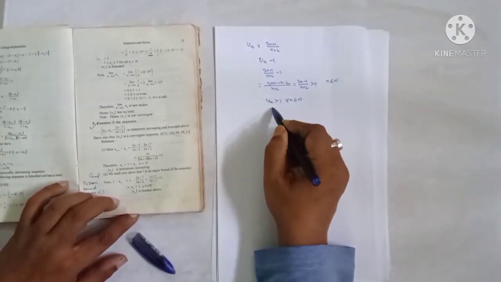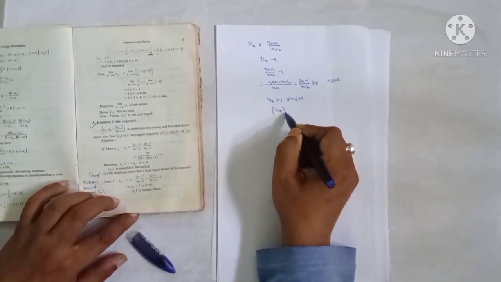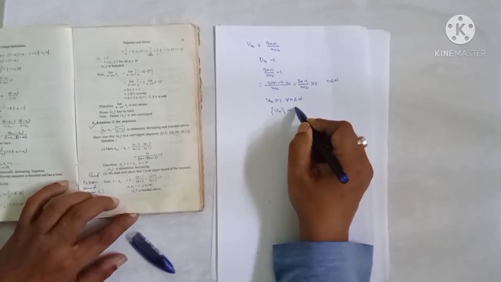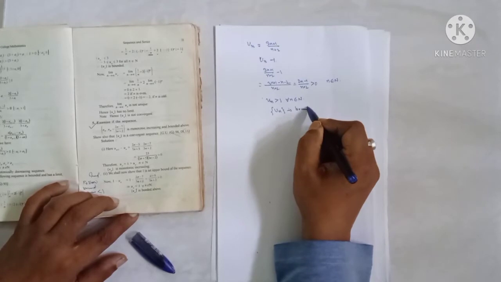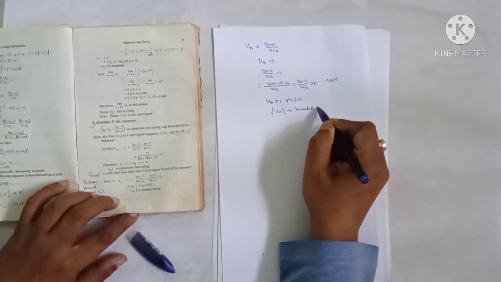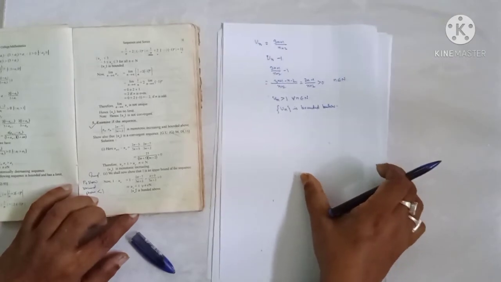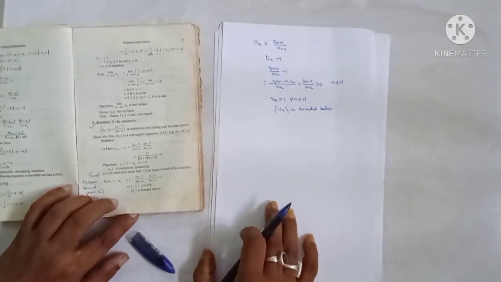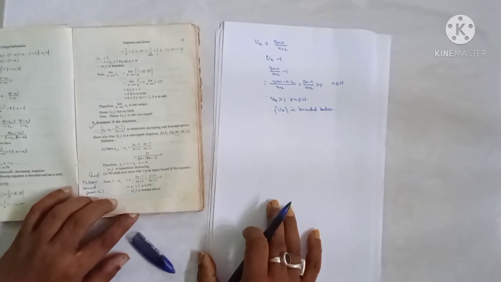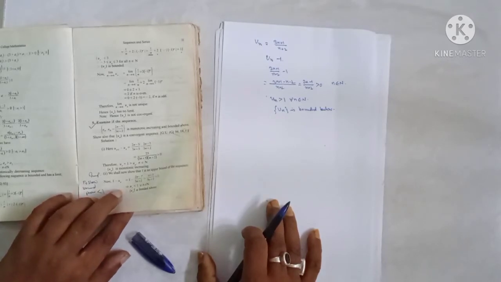So here your un is bounded below. This will be bounded below.